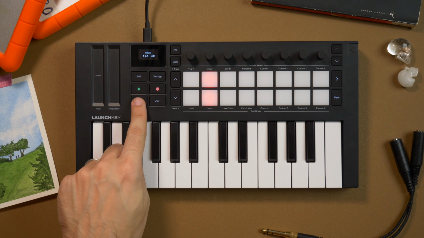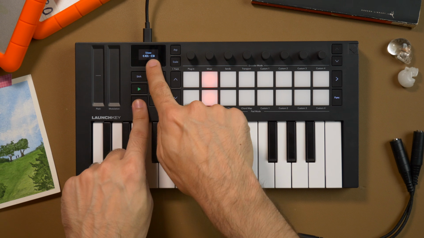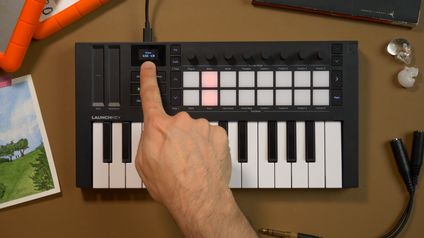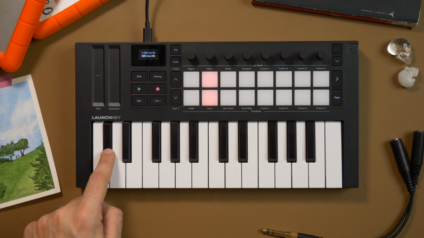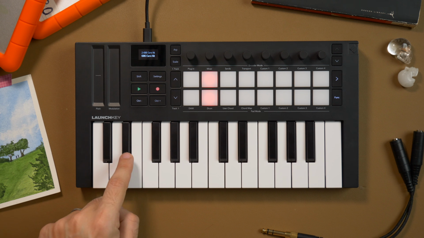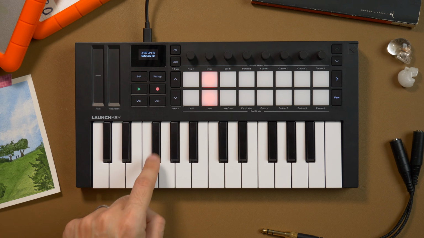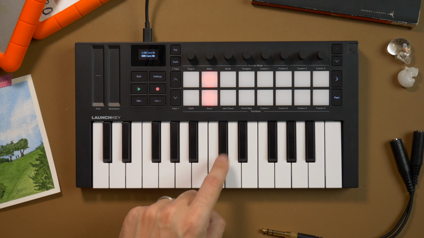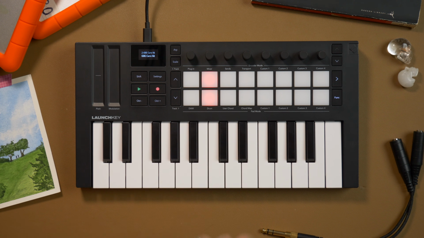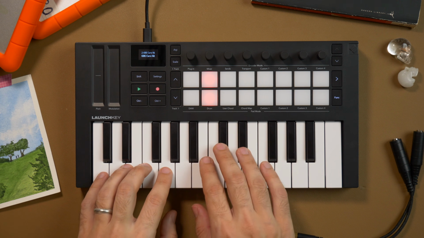So we're going to turn our octave down if your octaves are not in the right place already, so that we're in the C1 to C3 range on our Launchkey. This will give us access to every drum in the drum kit across these white and black keys. A typical drum kit will have 16 sounds in it.